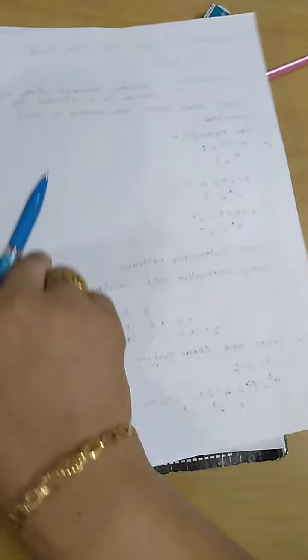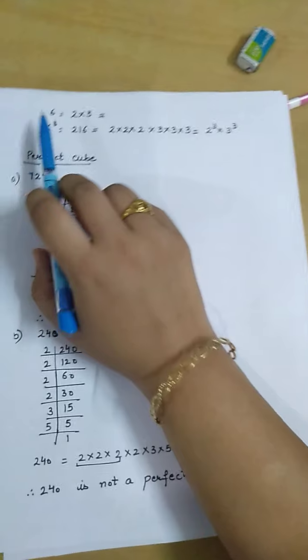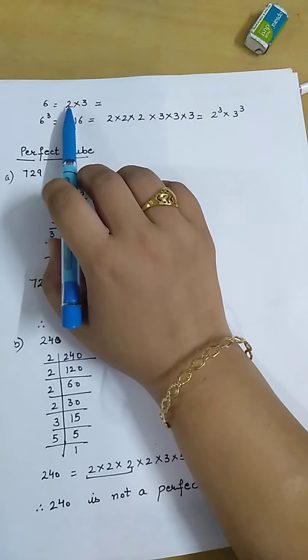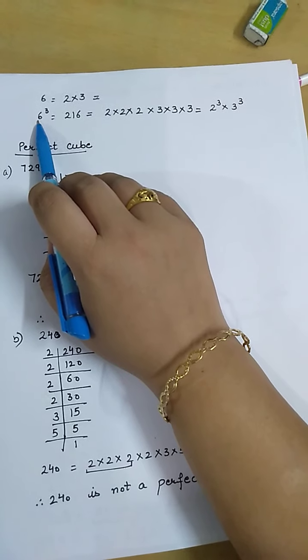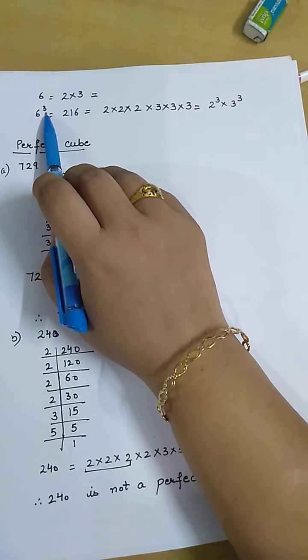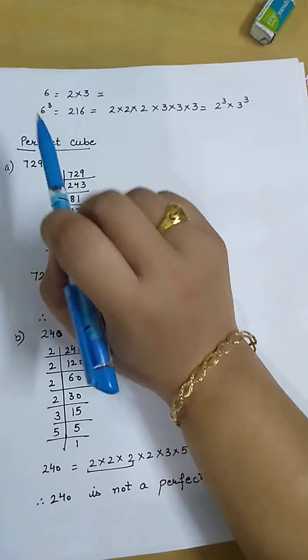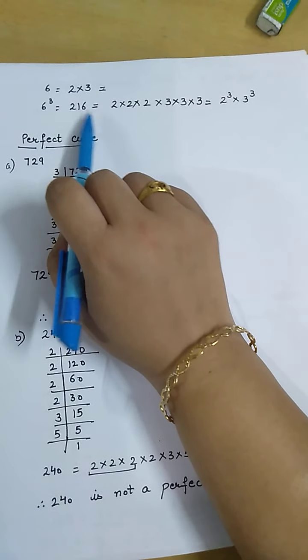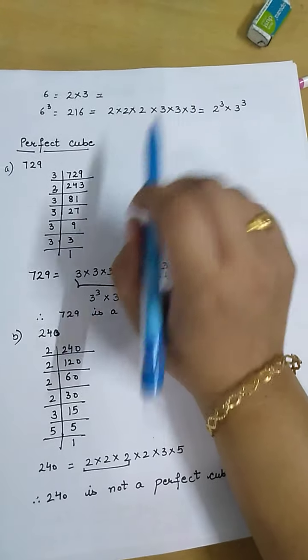Now the next is 6. The prime factors of 6 are 2 into 3. If I take the cube of 6, that is 6 into 6 into 6, the answer is 216. Now find the prime factors of 216. They are 2 into 2 into 2, three times, then 3 into 3 into 3, three times.